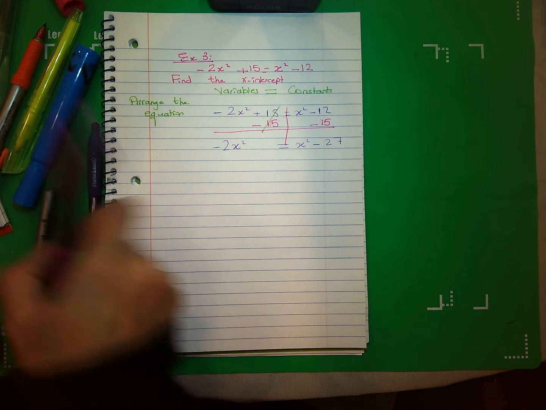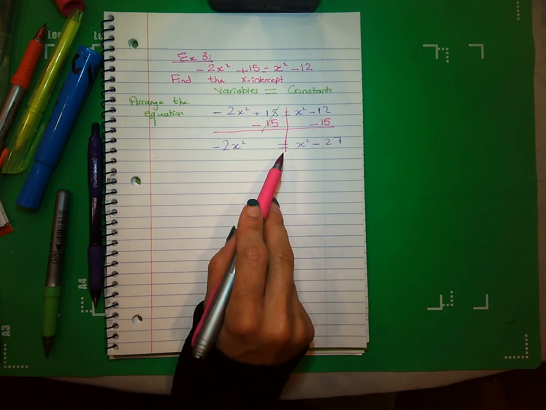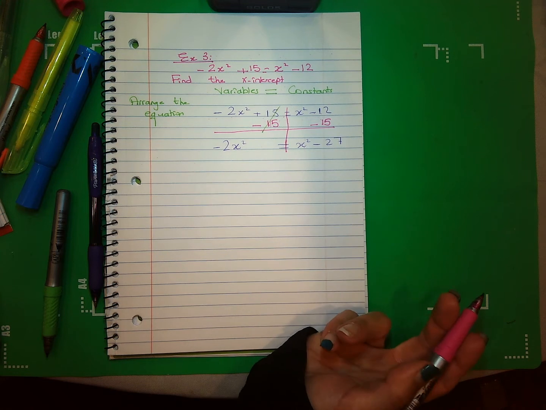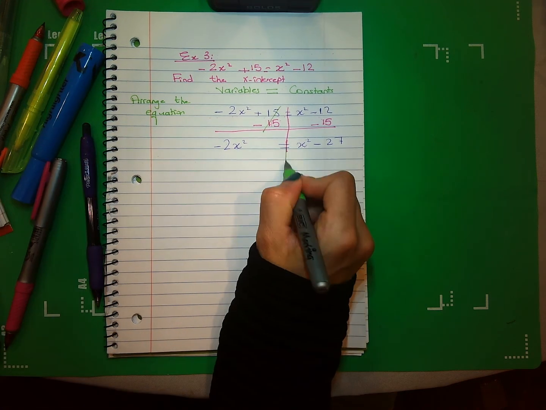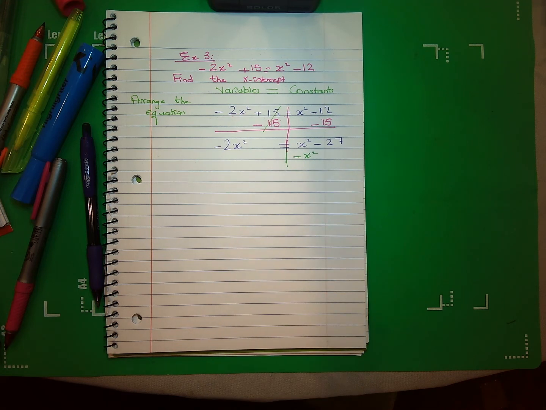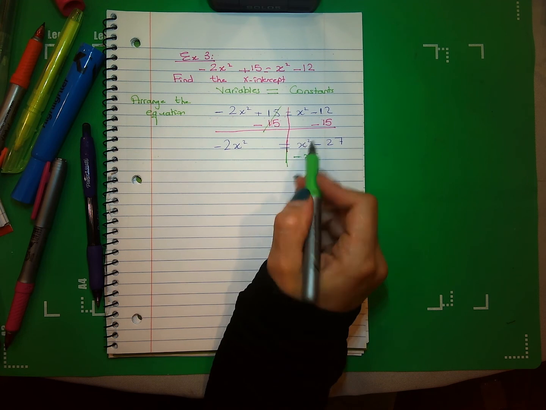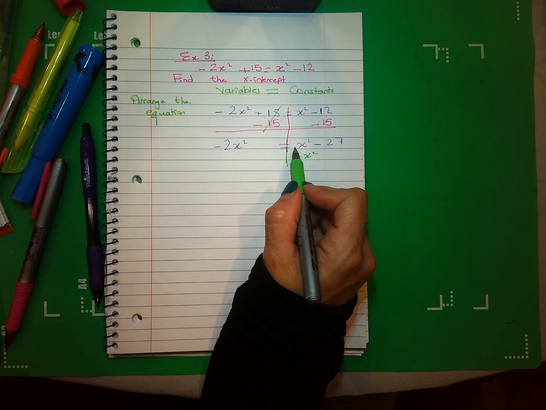Now, am I done? Do I have all the variables on one side and all the constants on one side? I am not done. I still need to take the x squared to the other side. So in order for me to do that, I will have to do the opposite. Remember, when there's nothing before the number or constant or variable, that means this is a positive value.